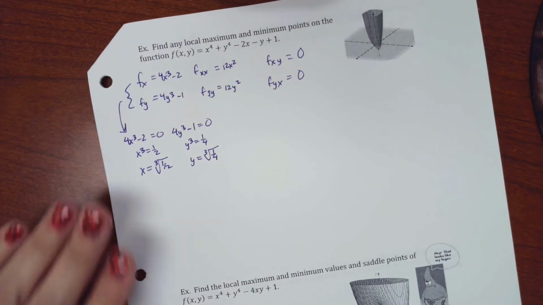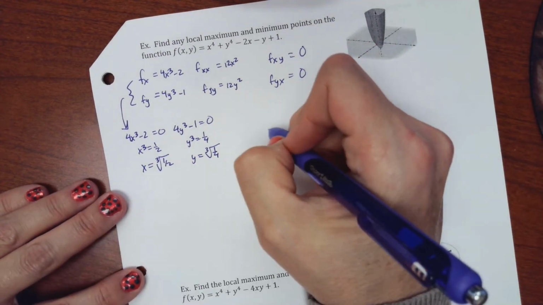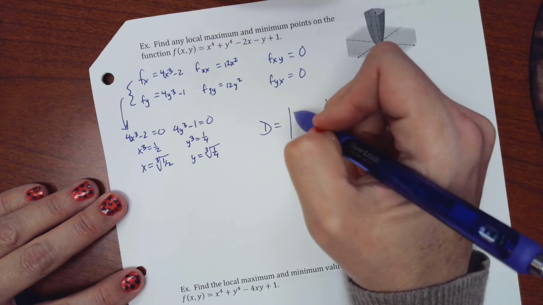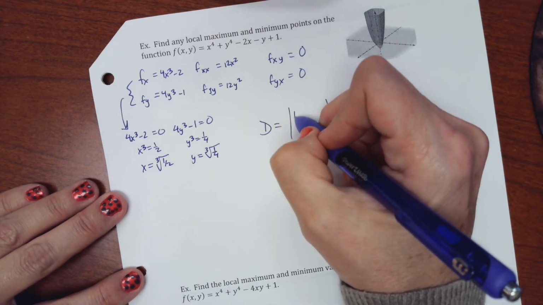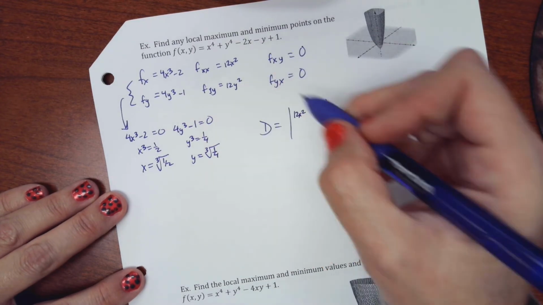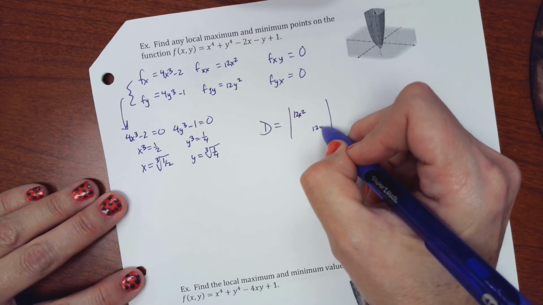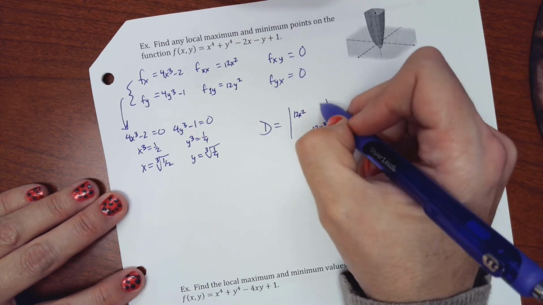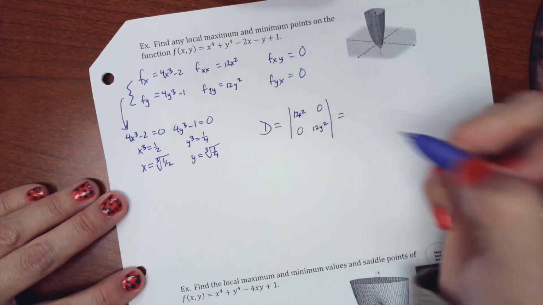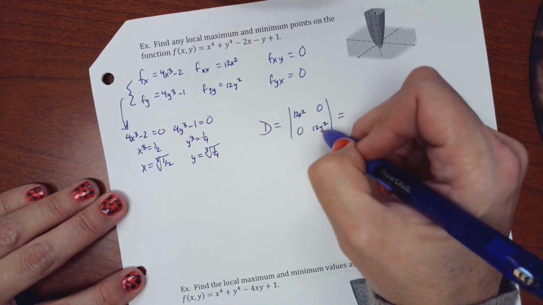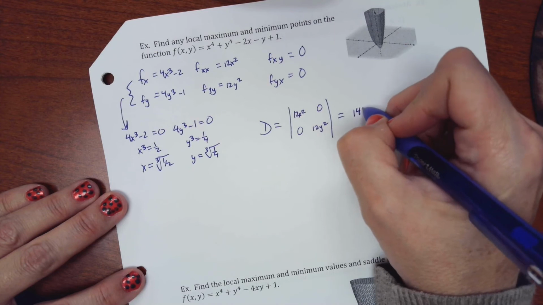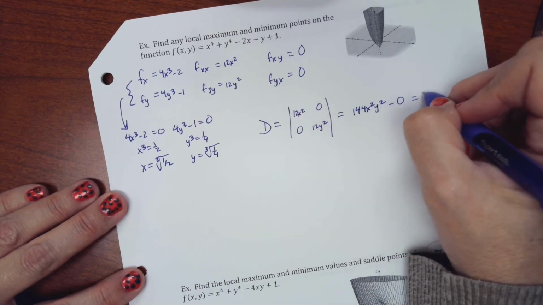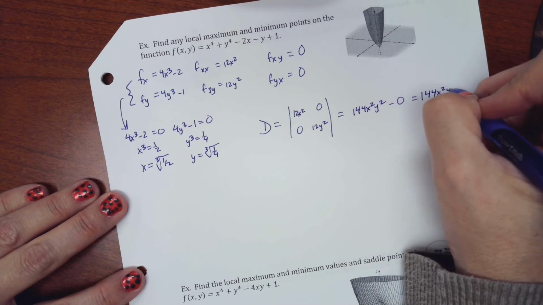Okay, so let's take a look. Let's do our Hessian matrix. My D, so I make a determinant. I put fxx here, so I put 12x squared. I put fyy across from it, so 12y squared. And then I put these two over here, but they're supposed to be the same, so 0, 0. So let's do this. I crisscross, I multiply these two things, so I get 144x squared y squared minus nothing. So that's just 144x squared y squared.